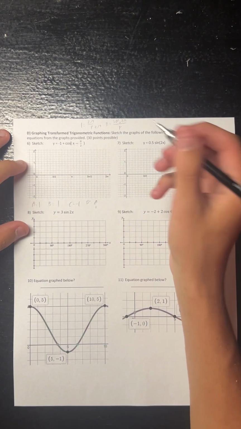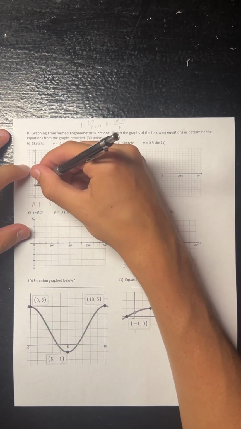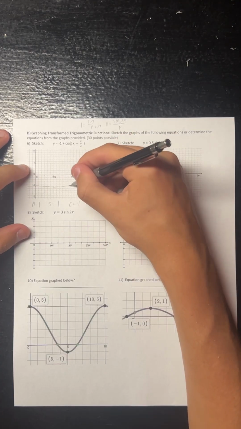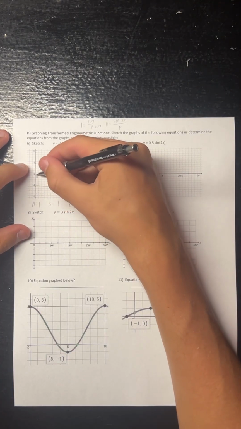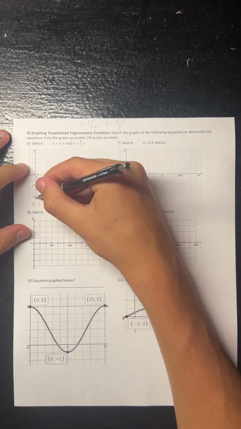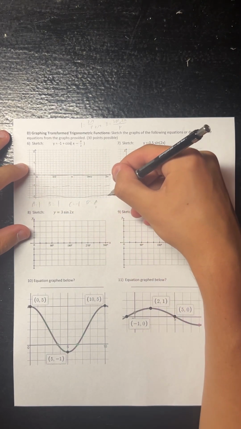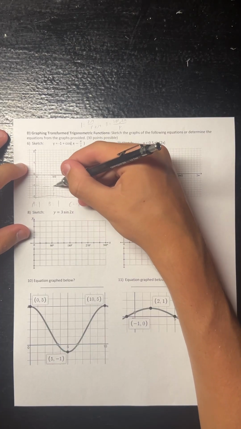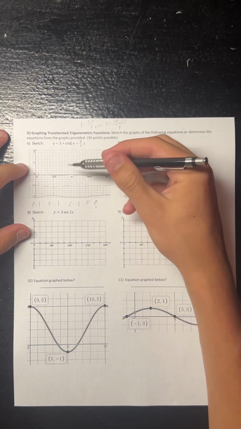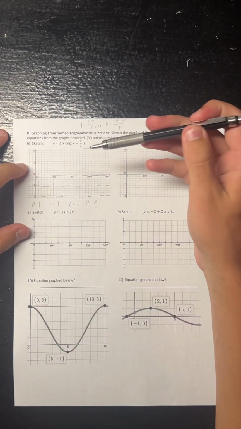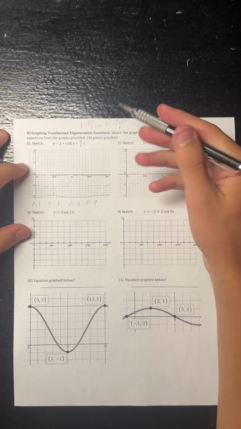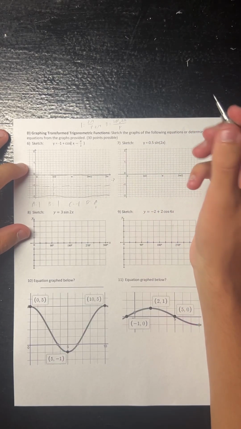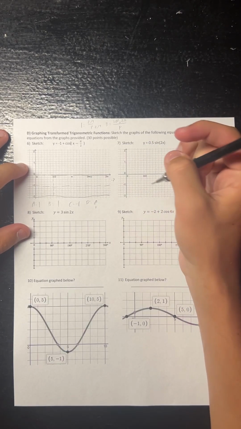Now we can graph our midline, which is -1. Sorry for the really bad drawing. Amplitude is 1, so it'll go here, and it'll go here. And the D is pi over 2, so that means it'll start at pi over 2, and the period will be 2 pi, which it will actually extend past this. So we can set up some pretty important points.